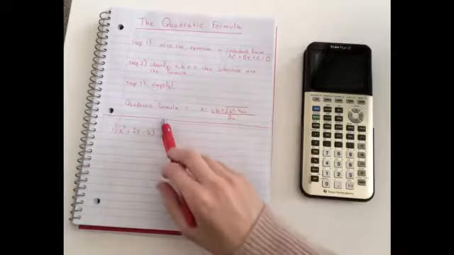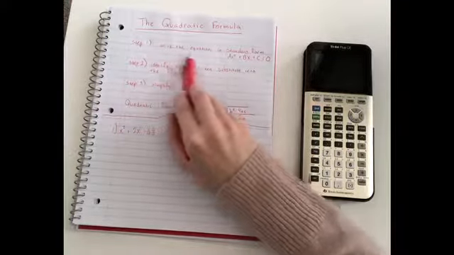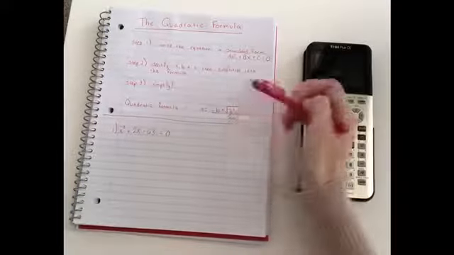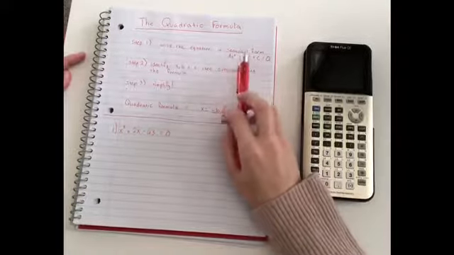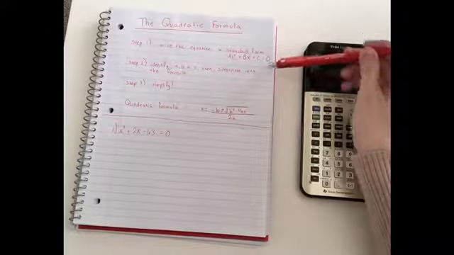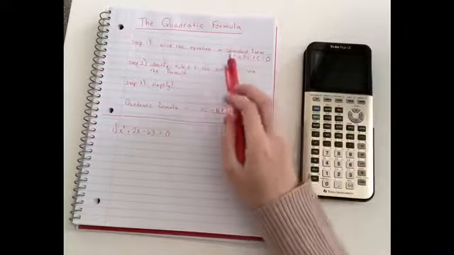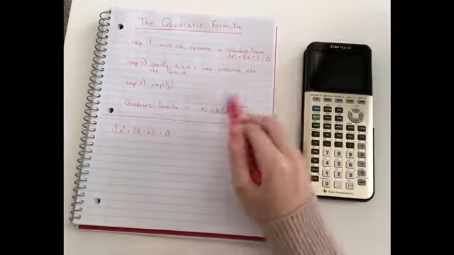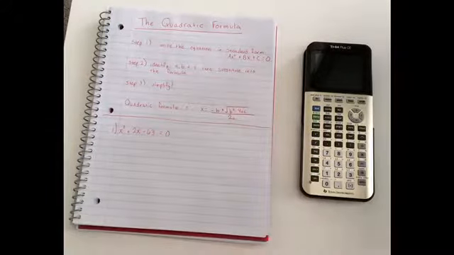Okay, so the steps, of course: number one, we need to write the equation in standard form. So we want x squared followed by x, followed by the constant, and we always want it equal to 0, okay? Once we've done that, we're going to substitute a, b, and c into the formula, and then of course, step 3 is simplify. So here's our first problem.